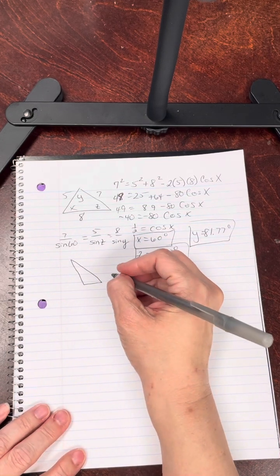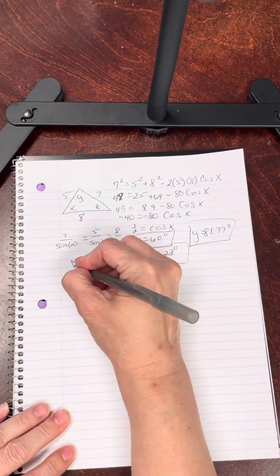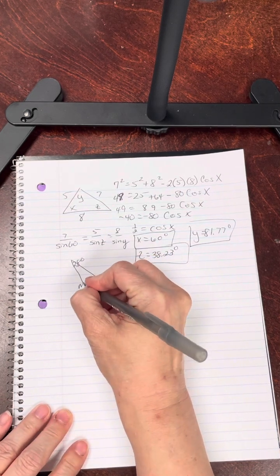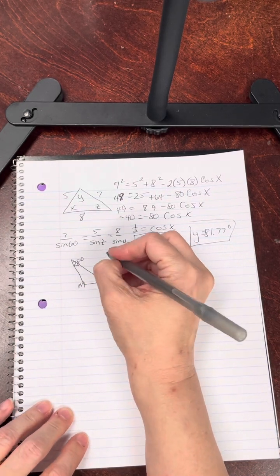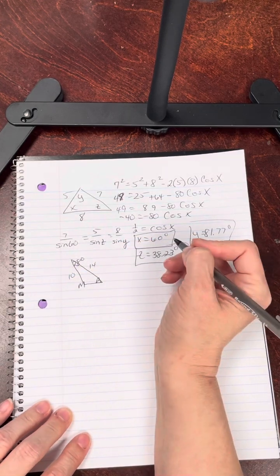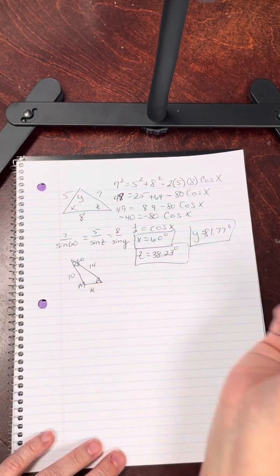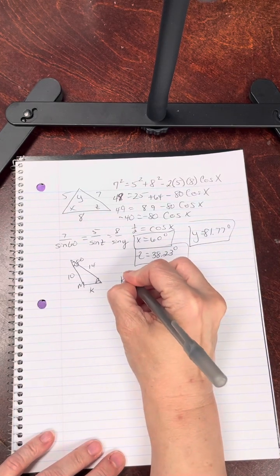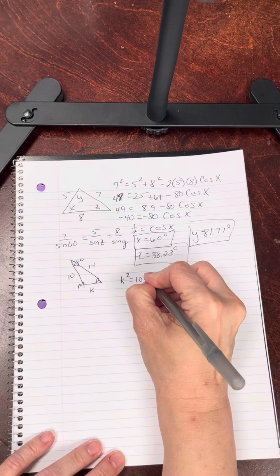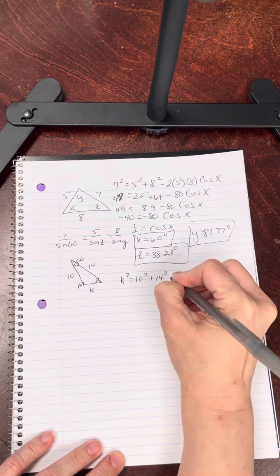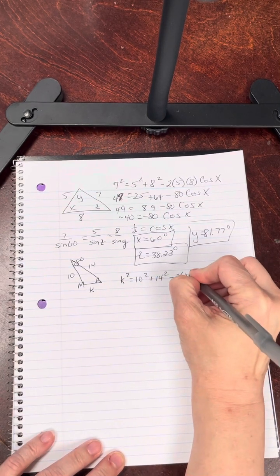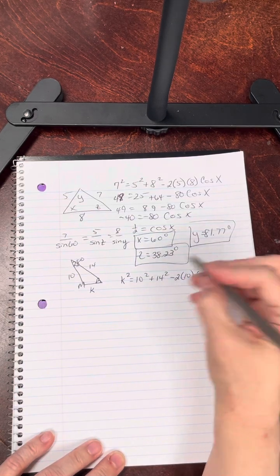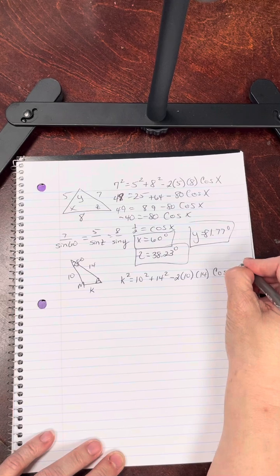Example 3. They give us 28 degrees, B, M, and that one's definitely obtuse, 14, 10, and K. So again, we don't have an opposite set. Let's do K. K squared equals 10 squared plus 14 squared minus 2 times 10 times 14 cosine of the opposite, which is 28 degrees.